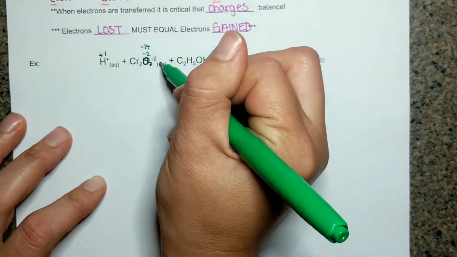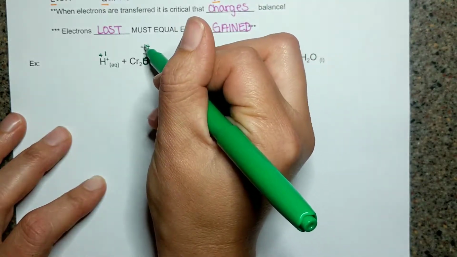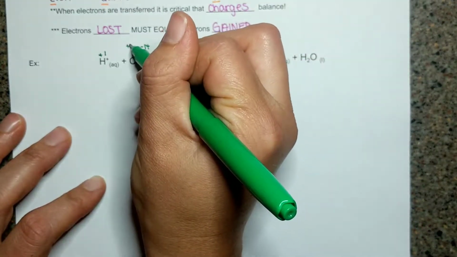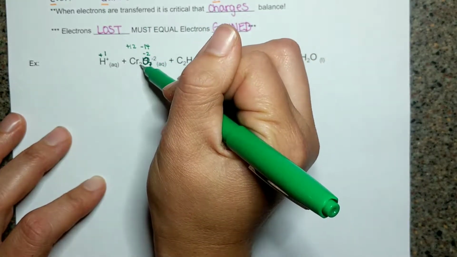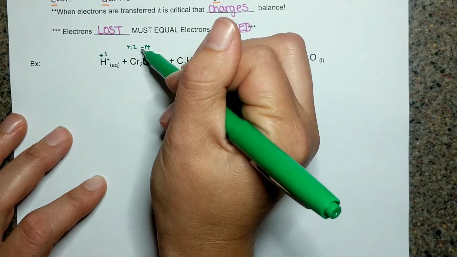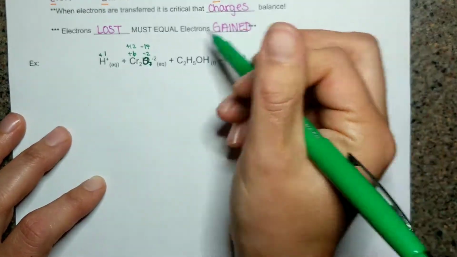My total charge of the ion has to be -2, so I need to have 2 more parts negative than positive, so my positive parts have to be +12. That must come from my chromium. I have 2 chromium, a total charge given of +12, so that means my chromium has a charge of +6.